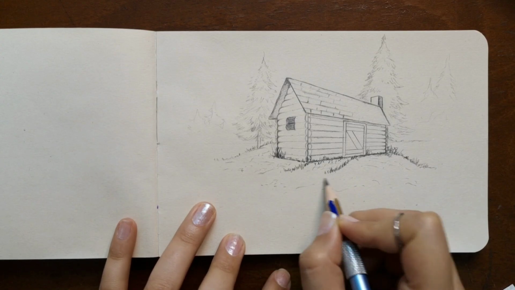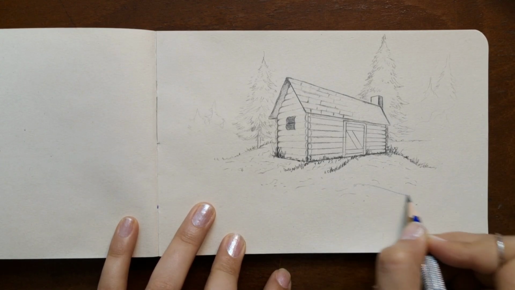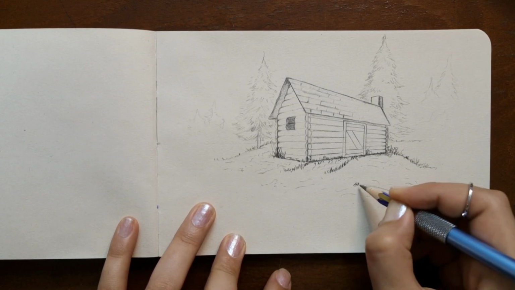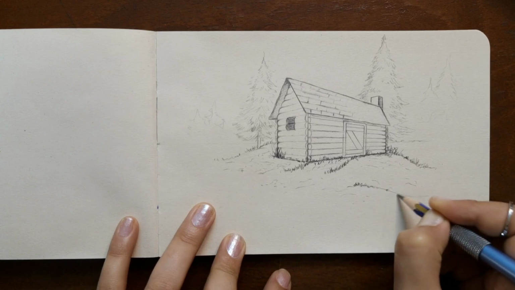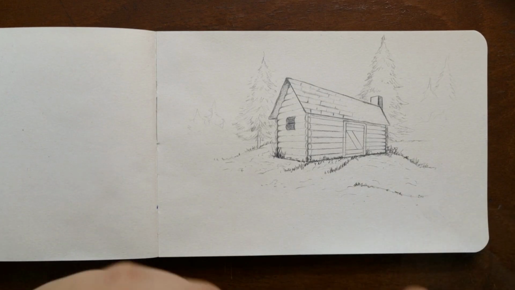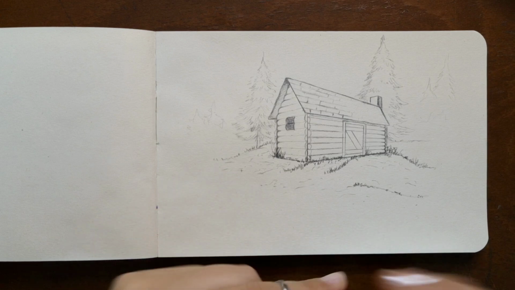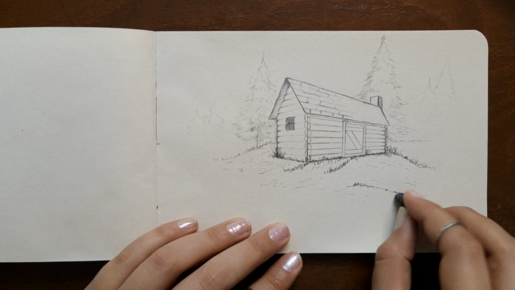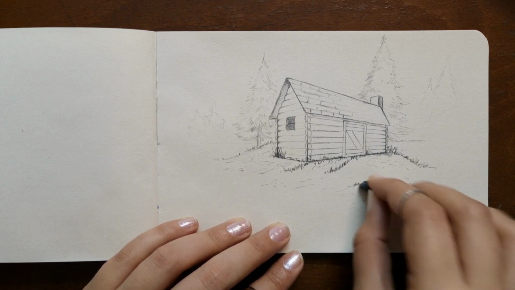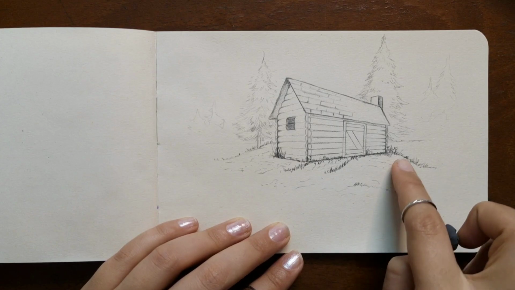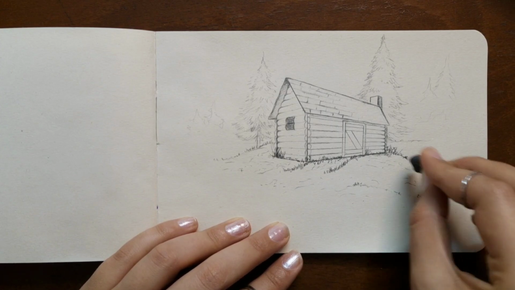Again, I'll add some lines here. I can create another curved line here and fill it with some grass. Using a kneaded eraser can be very useful here. Take a little bit of the eraser and fade this straight line that is visible under the grass a little bit. As you can see, this line is also visible in this part, so I'll erase it here.